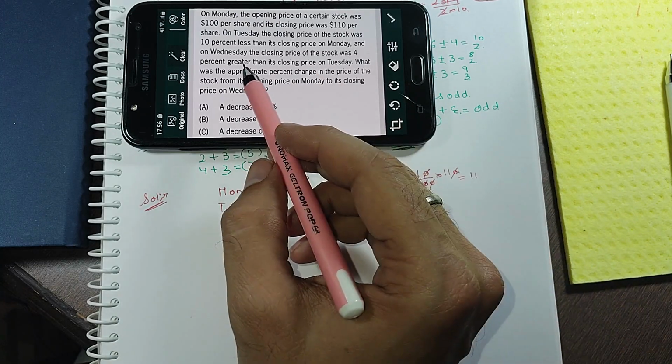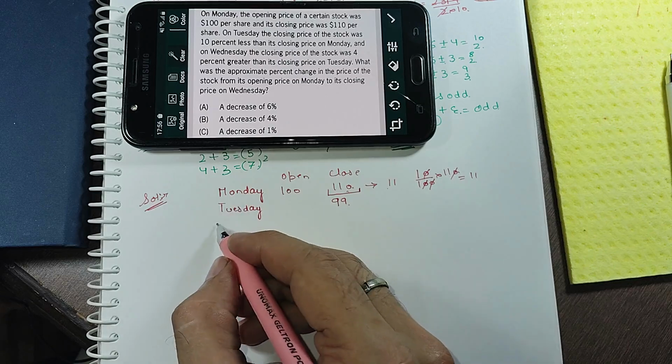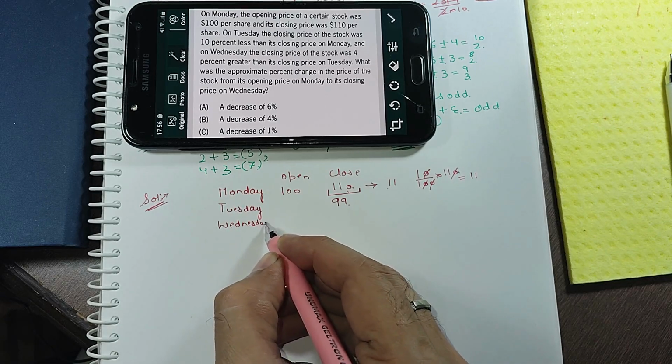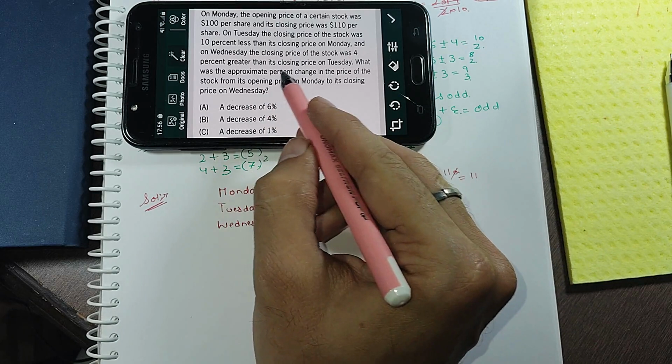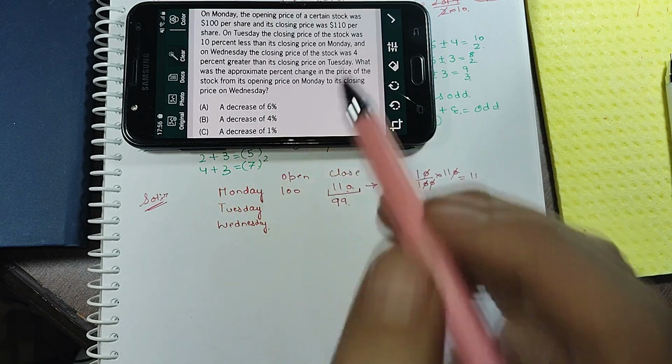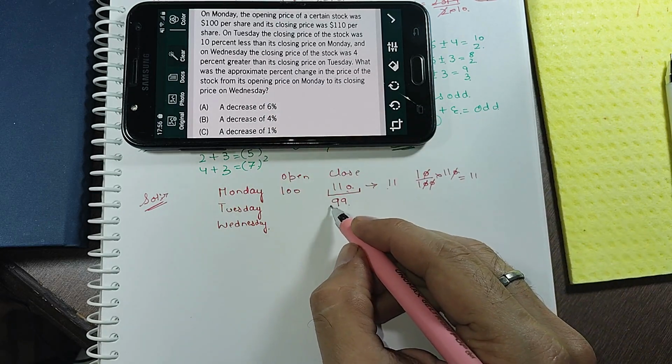Now, on Wednesday, the closing price of the stock was 4% greater than its closing price on Tuesday. So that means the closing price on Tuesday is 99.